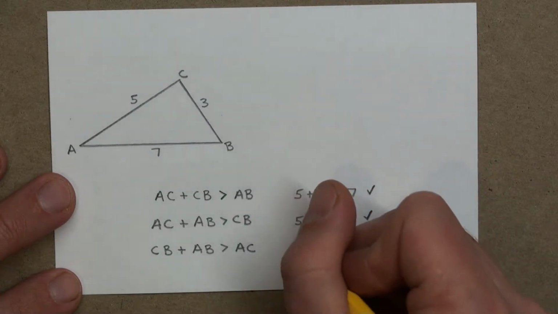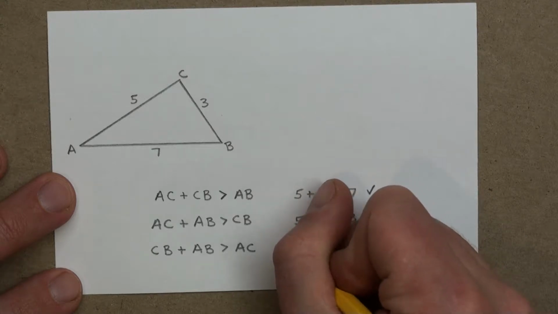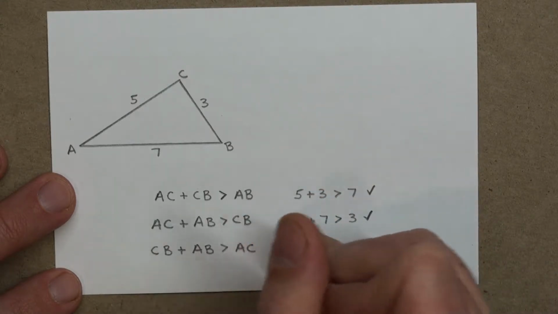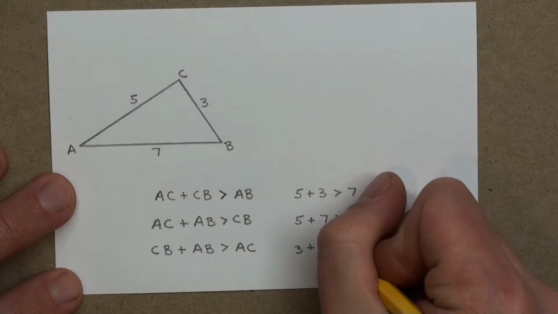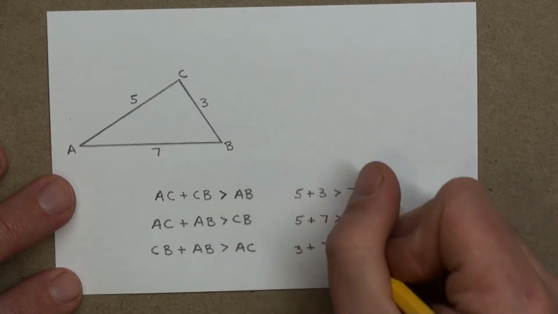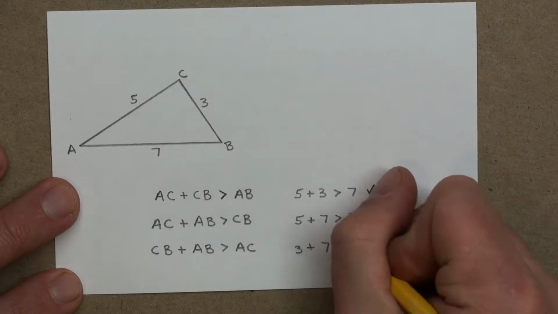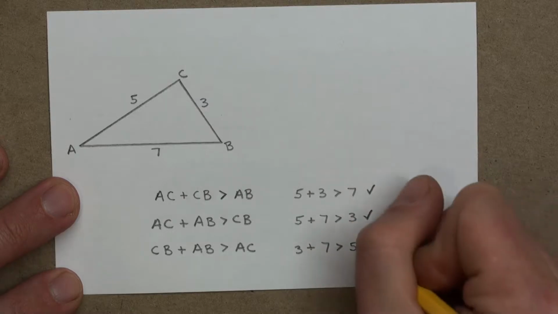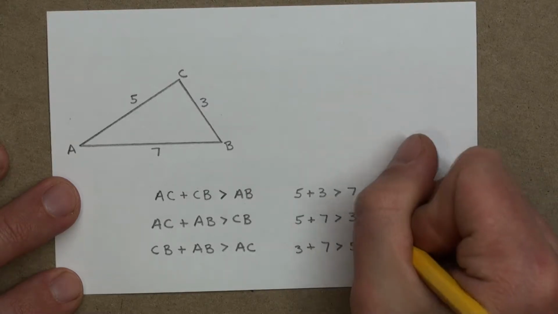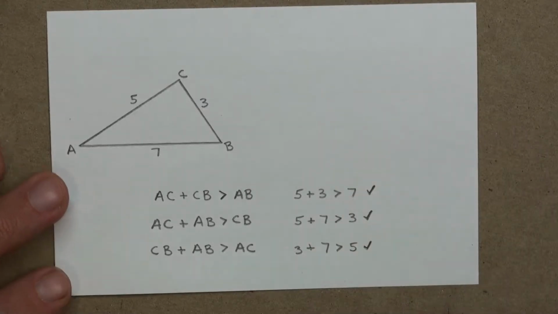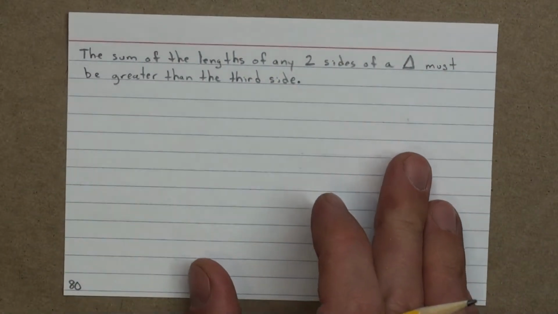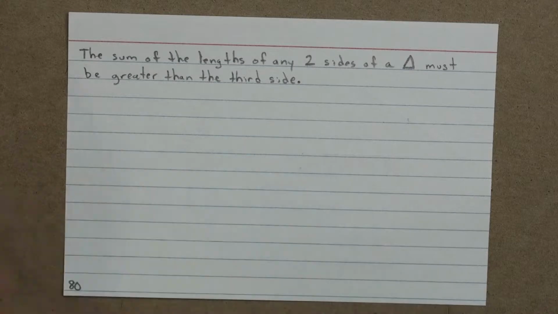And 3 plus 7 must be greater than 5, which it is. Okay? That's what the triangle inequality theorem says.